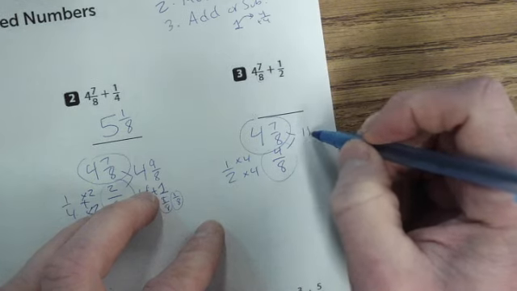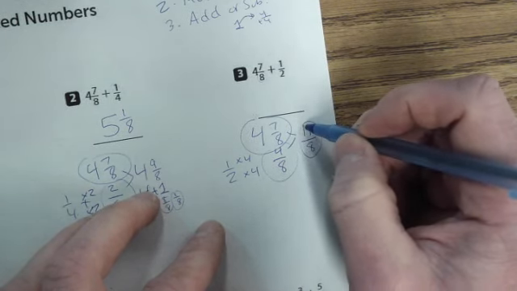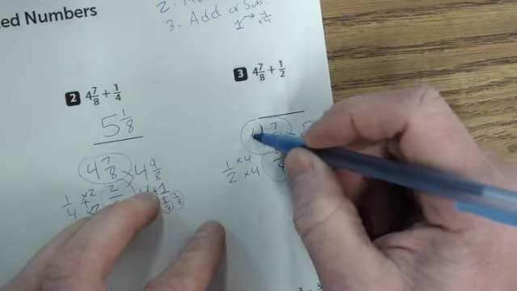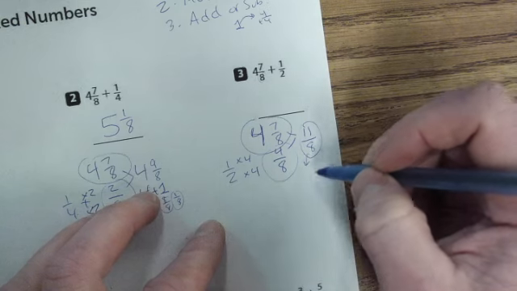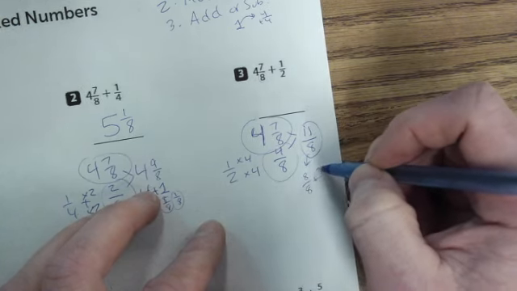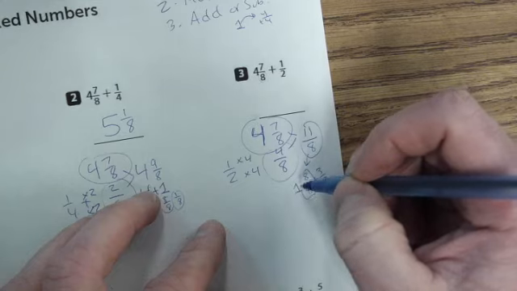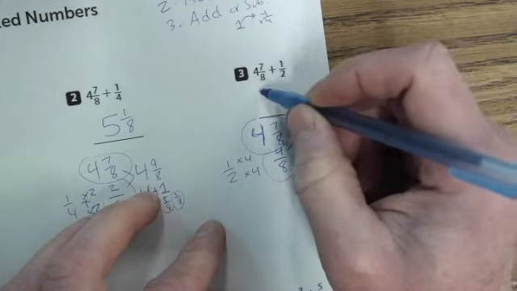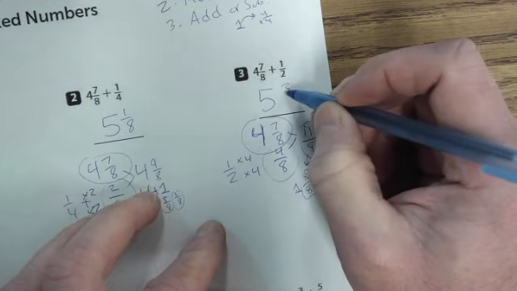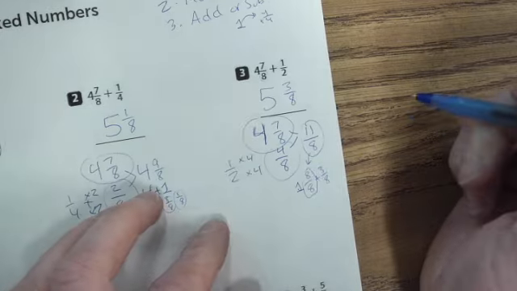7 plus 4 is 11. So I have 11/8 and then the 4 wholes. Again, pull out 1 more whole. 8/8 plus 3/8 equals my 11/8. This 8/8 is 1 whole, so I have 4 plus 1, which is 5, and then 3/8 left over. So the sum is 5 3/8.